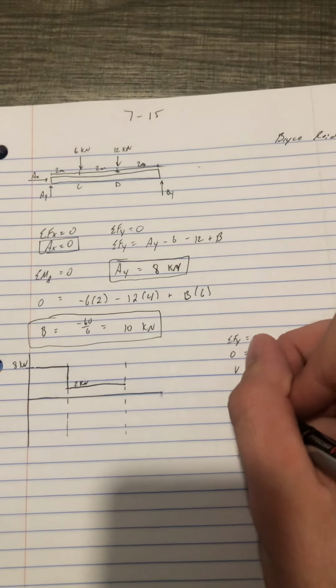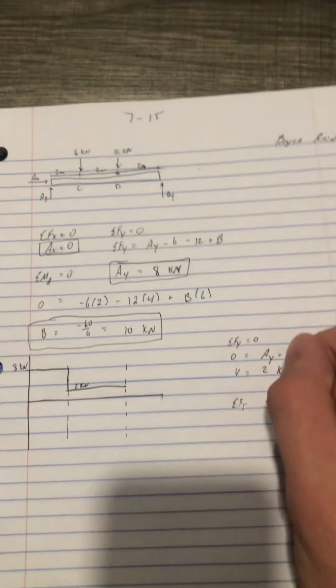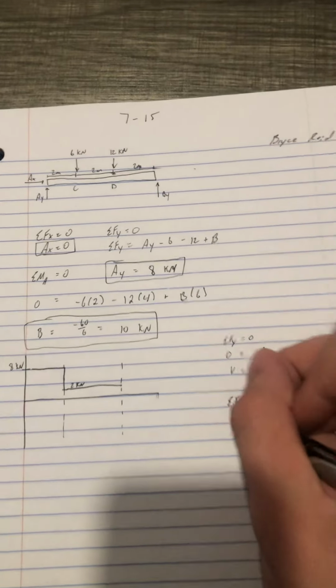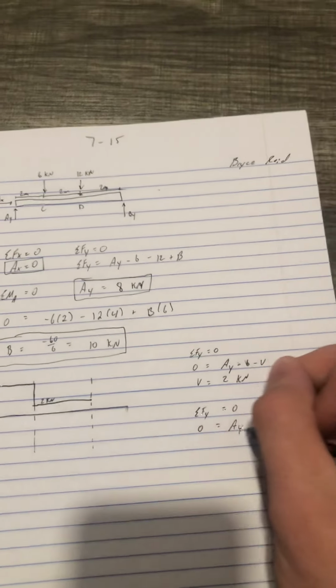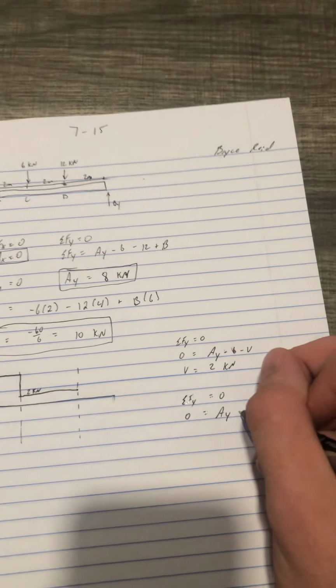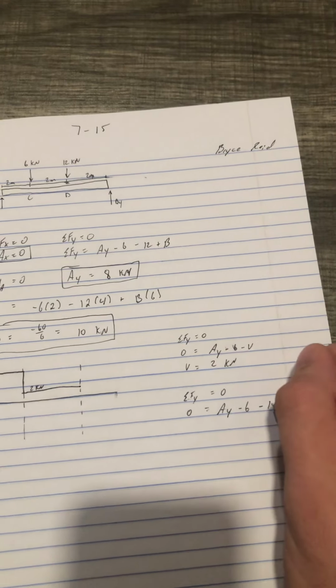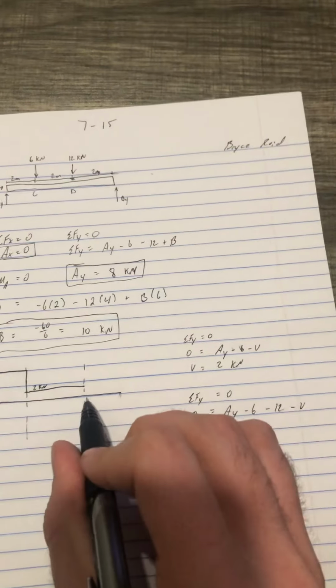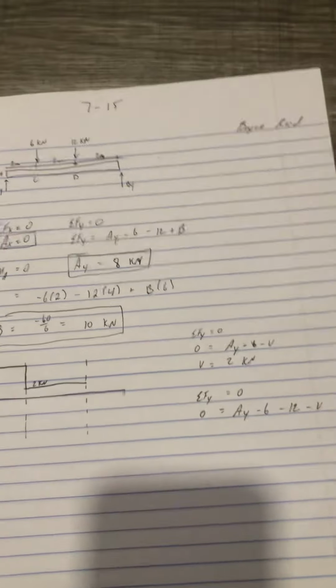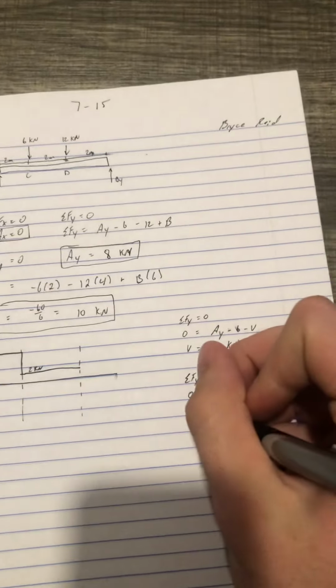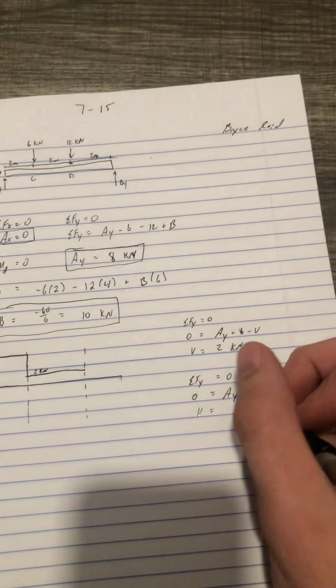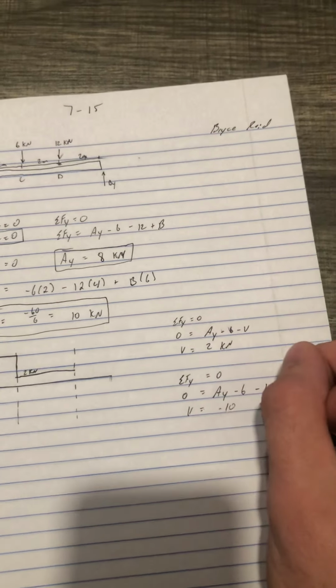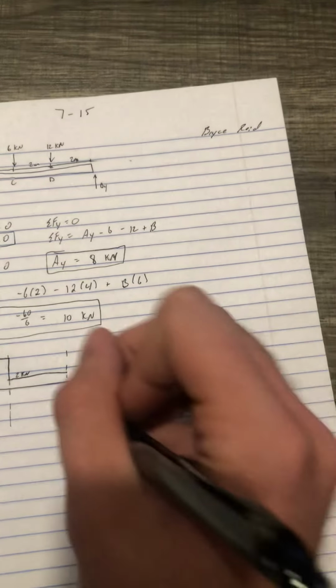And now we find total force of y equals 0, where 0 equals Ay minus 6 minus 12 this time, minus the shear force at 4 meters. And we'll find that V equals negative 10 kilonewtons.